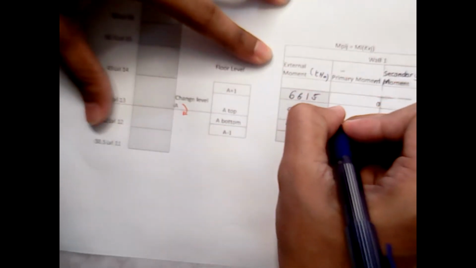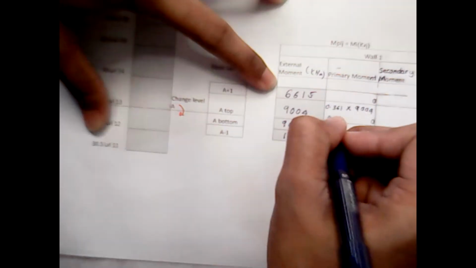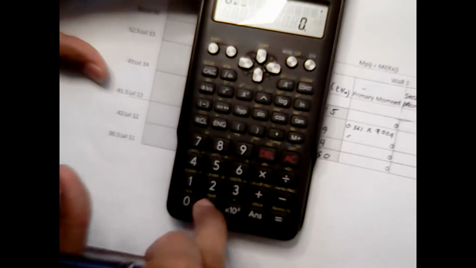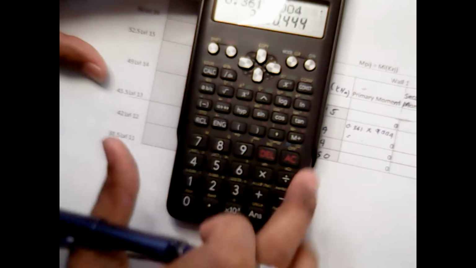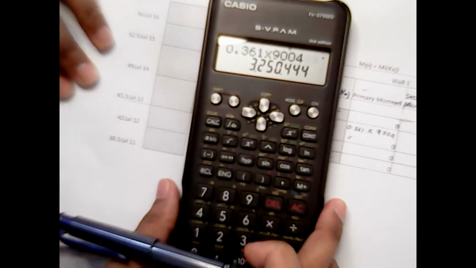So you calculate 0.361 times 9004. I will calculate for you: 0.361 times 9004 gives you 3250.